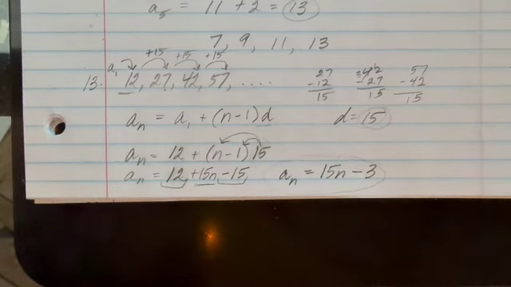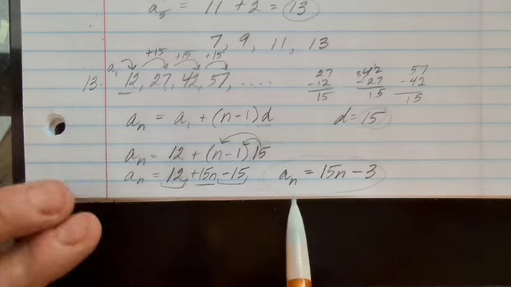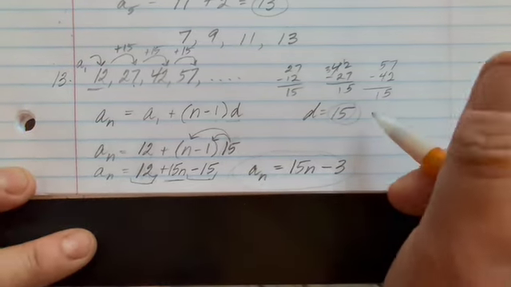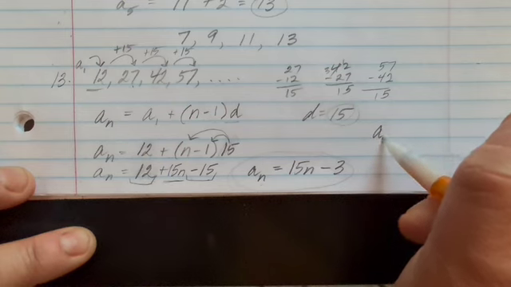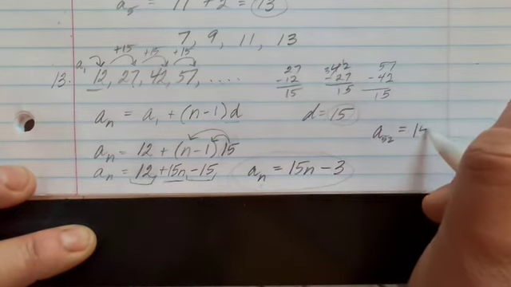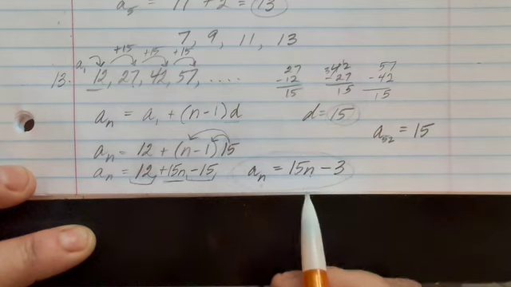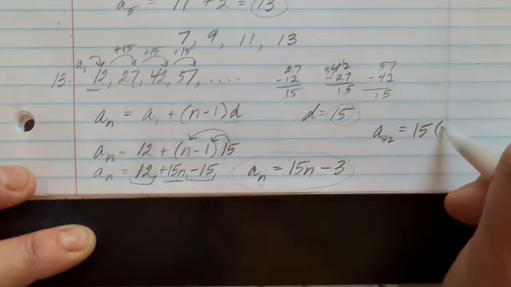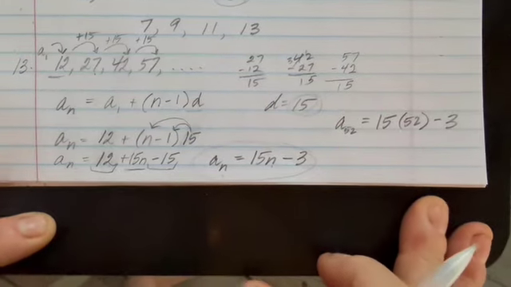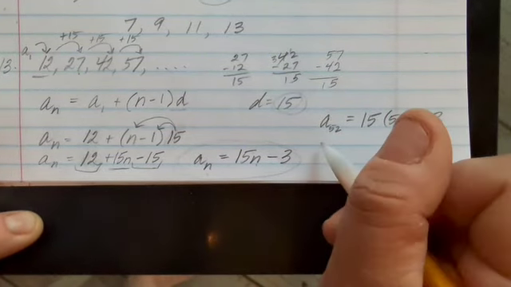Okay, I'm almost there. To find the 52nd term, I'm trying to find a52. So n is 52, guys. It's 15 times n, which is 52, that's what I'm looking for, minus 3. As soon as I solve that, I have the answer to this problem.